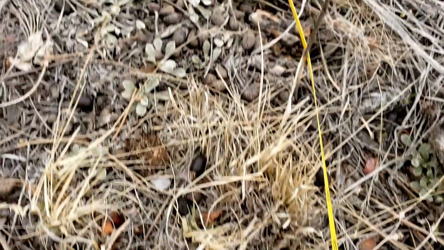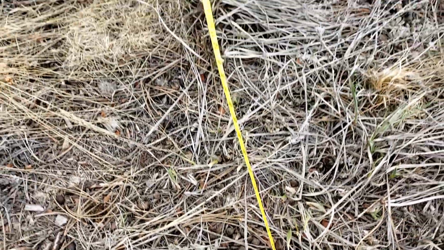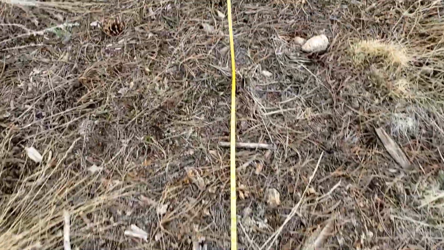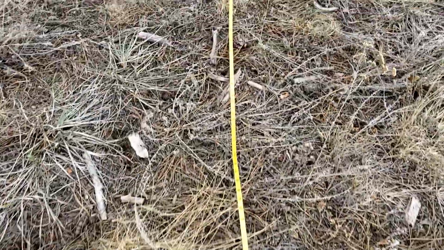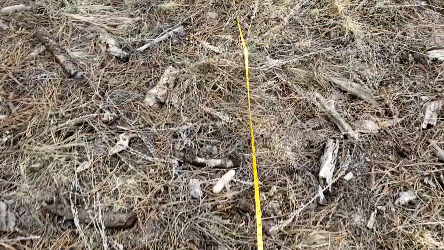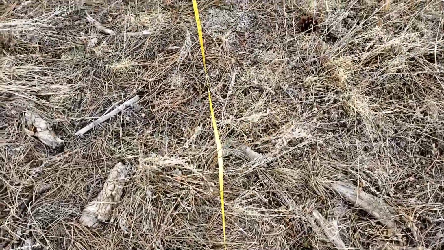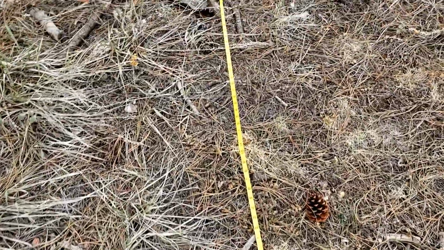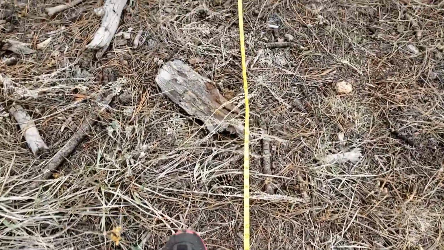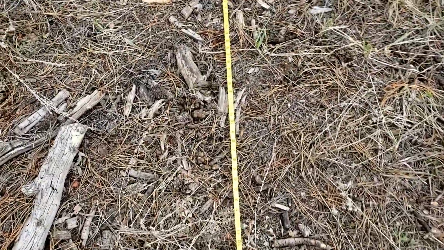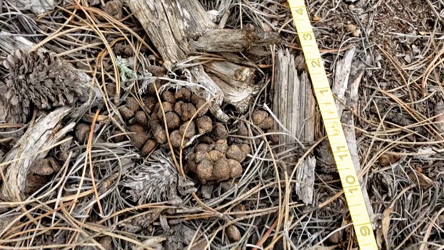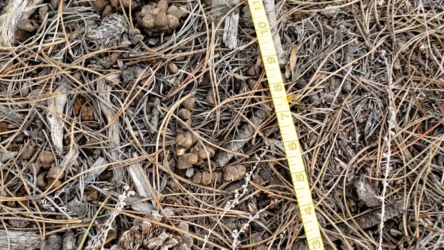I'm not going to count any of that. It's just all too old to be counted for the analysis. Keep going. Remember, we're looking at 2.5 feet on both sides of the transect. Okay, here we have another plop. This too looks a little too old, so I'm not going to count this one either.